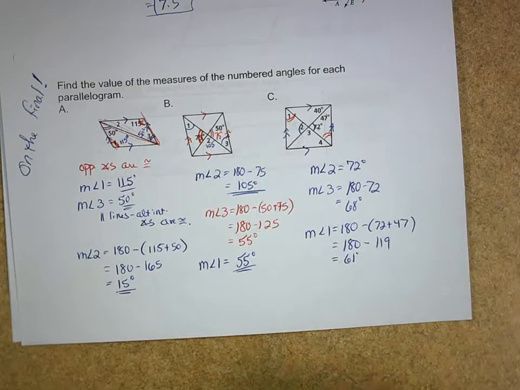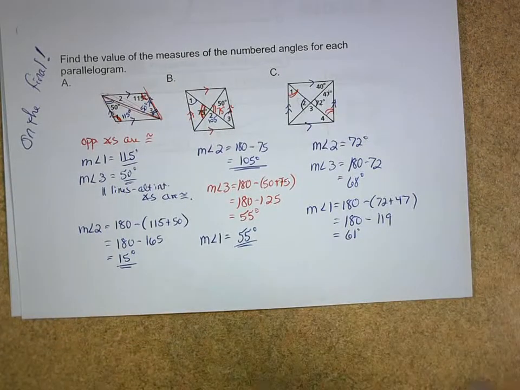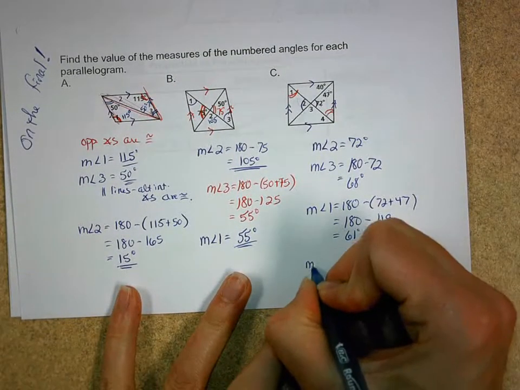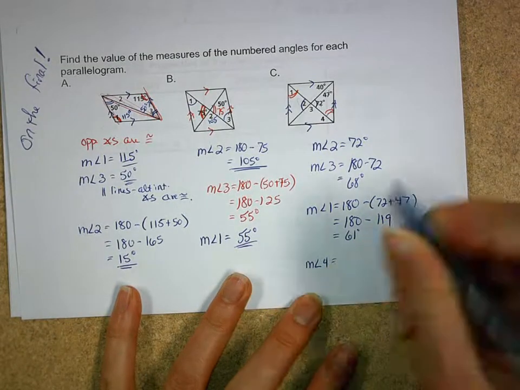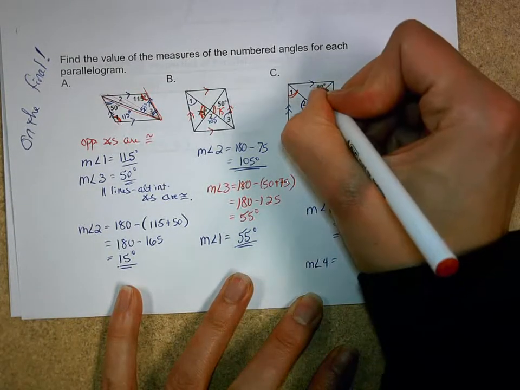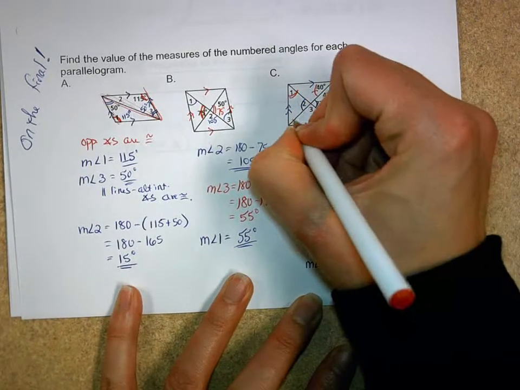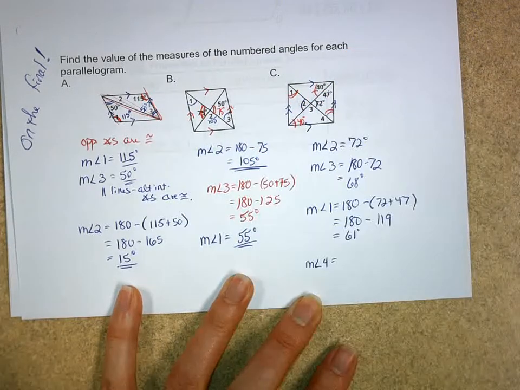Let's do another one together. Let's find the measure of angle 4. Now on this, don't let it overly complicate you. I'm going to use stuff to my advantage. I'm going to use the fact I have alternate interior angles. I'm going to use the fact we already solved that one to be 108.